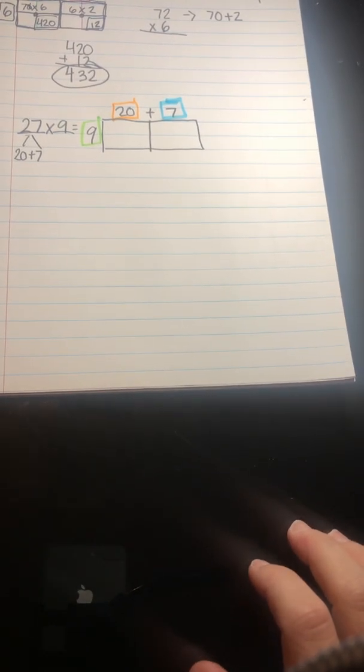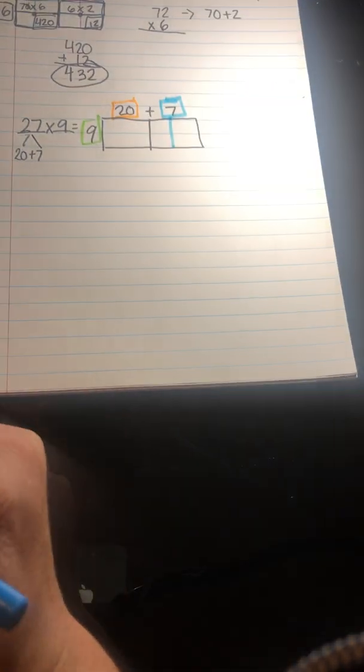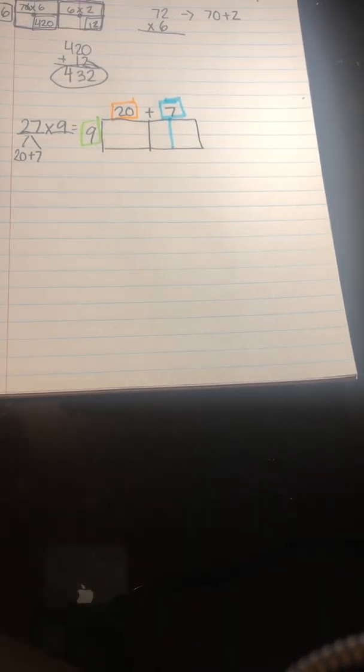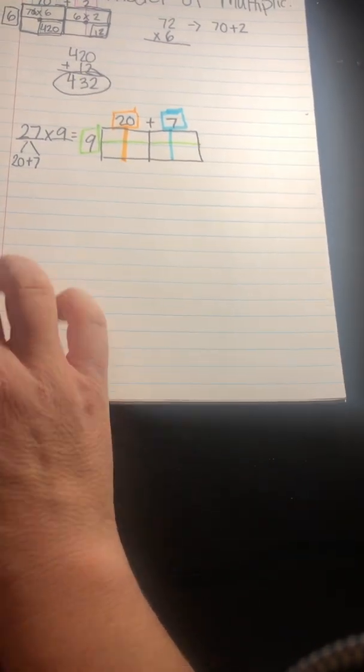So what I'm gonna do is either color the box or just draw a line. My blue, I'm gonna draw a line down. My orange, I'm gonna draw a line down. And then my green, I'm gonna draw a line across. Now where the colors cross is what I'm multiplying.